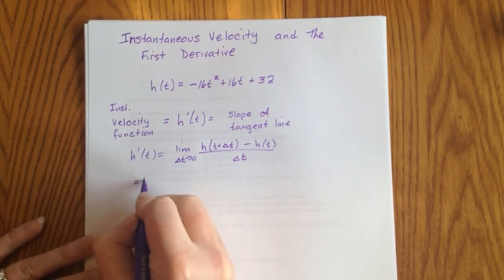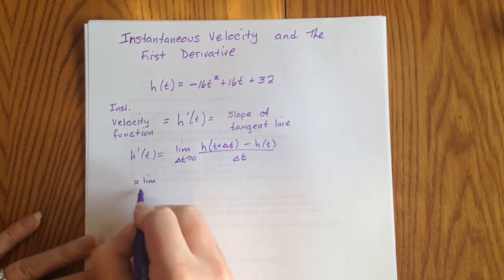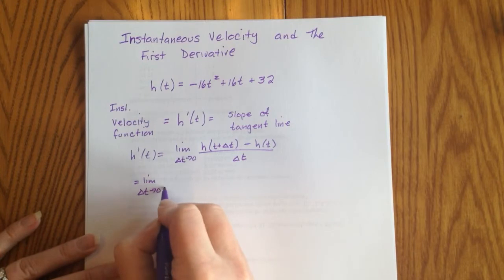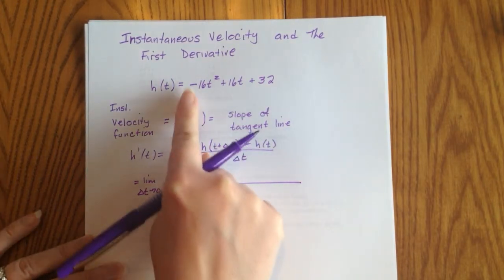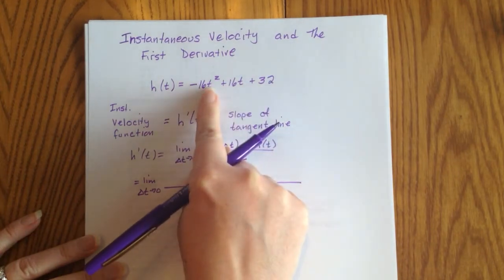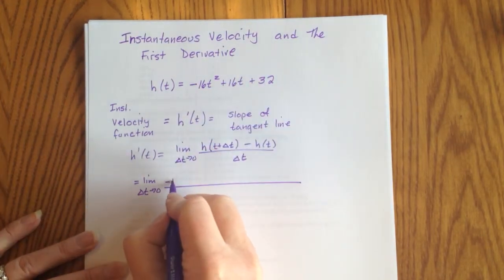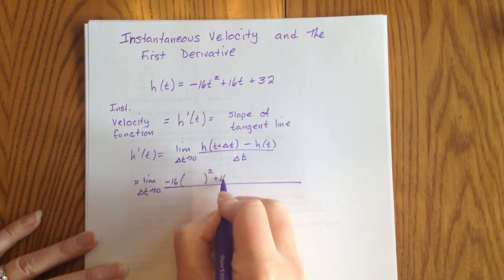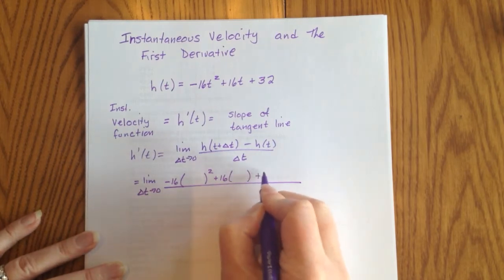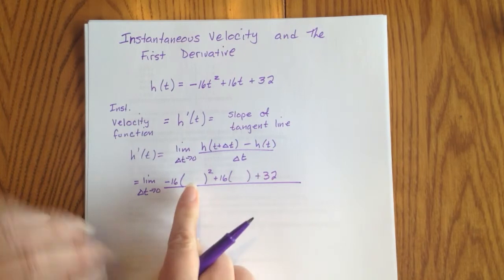But I've got h's and t's, so that's what I'm working with here. All right, so if you need to pause this in order to slow it down, by all means, go ahead. H of t plus delta t. In our function, everywhere I see a t, I am removing it. Do you see that?